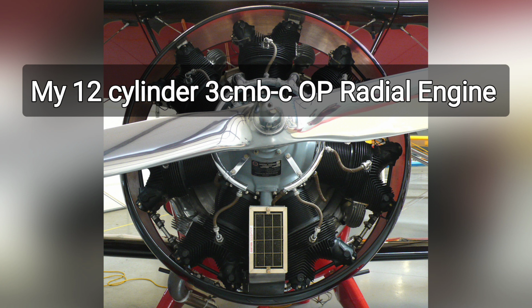Anyways, so now I have 12 of them, 12 cylinders, of course. It's like, how do you get 12 cylinders on a single crank? I'm like, yeah. That one took a while to figure out. I'm not even gonna lie.